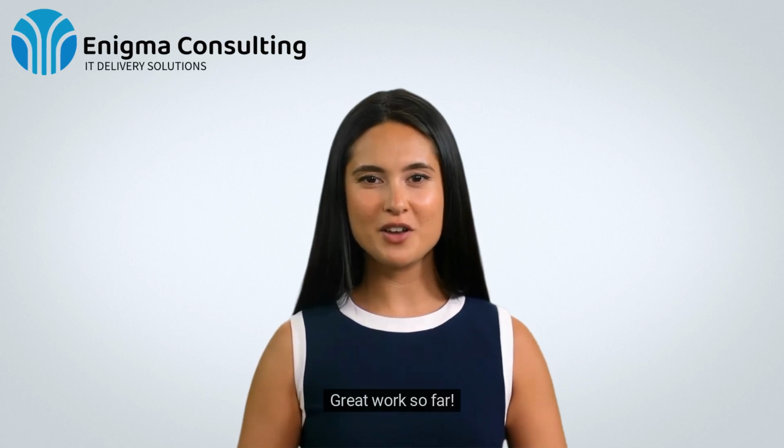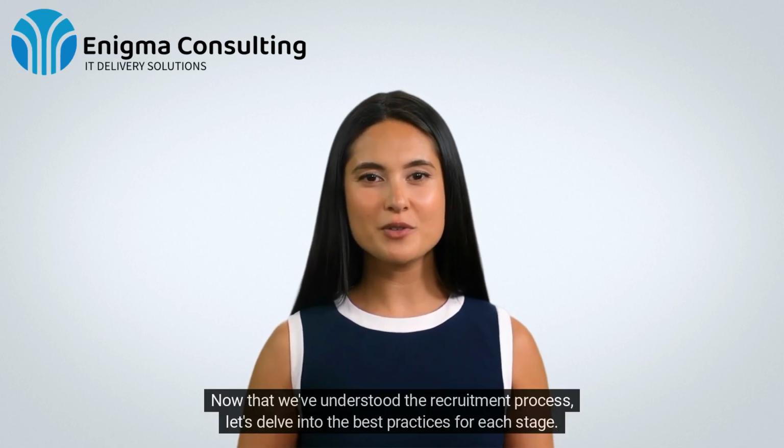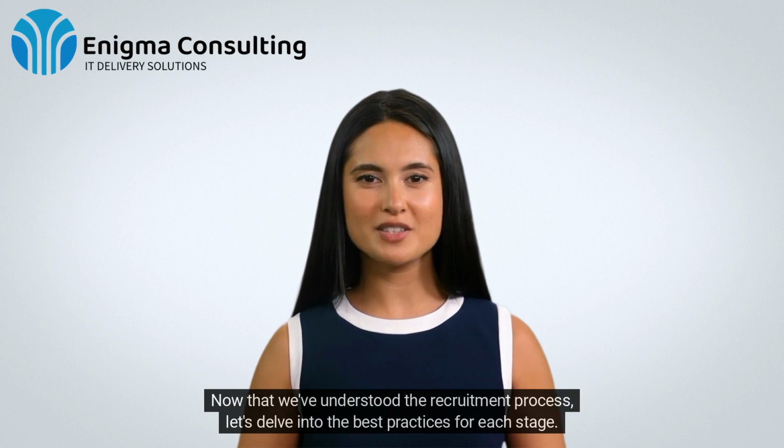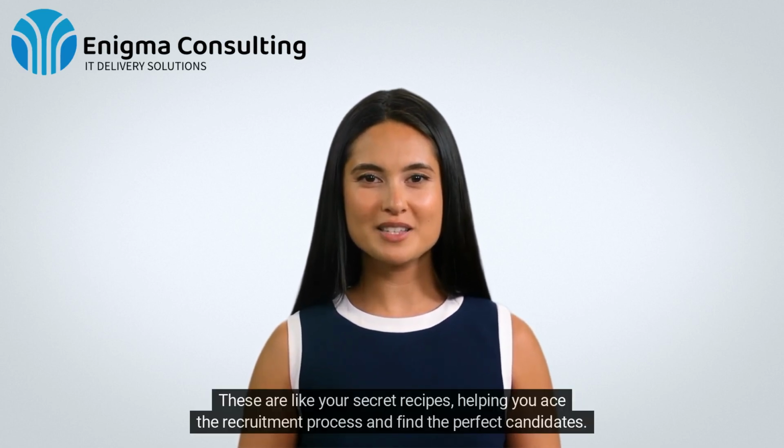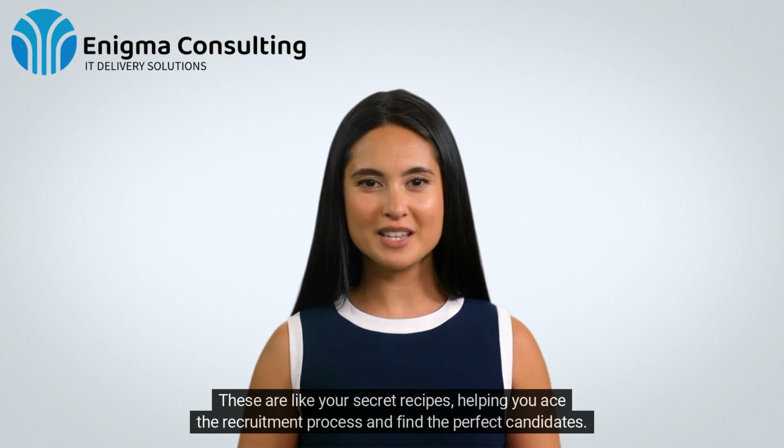Great work so far. Now that we've understood the recruitment process, let's delve into the best practices for each stage. These are like your secret recipes, helping you ace the recruitment process and find the perfect candidates.